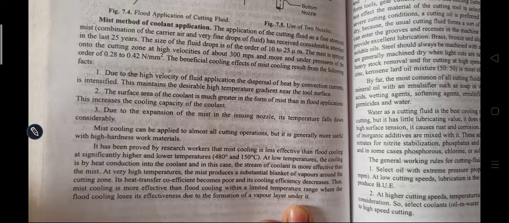जब पर्टिकुलर हम बात करते हैं हाई टेम्परेचर मिस्ट की तो मिस्ट प्रोड्यूस होता है सस्टेनेबल ब्लैंकेट ऑफ वेपर्स अराउंड द कटिंग जोन और ये इट इज हीट ट्रांसफर कोएफिशिएंट बिकम्स पुअर एंड कूलिंग इफेक्ट efficiency decrease. Thus, mist cooling is more effective than the flood cooling within the limited temperature range, where the flood cooling loses effectiveness due to the formation of vapor layer under it.